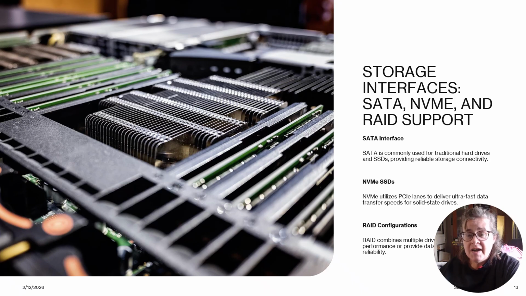Okay, so storage connections include SATA, NVMe, and RAID support. RAID configurations combine drives for enhanced performance or redundancy, and redundancy is what you want. SATA is commonly used for traditional hard drives and SSDs. NVMe utilizes PCIe lanes to deliver ultra-fast data for solid-state drives, and RAID can use multiple drives, stuff like that.